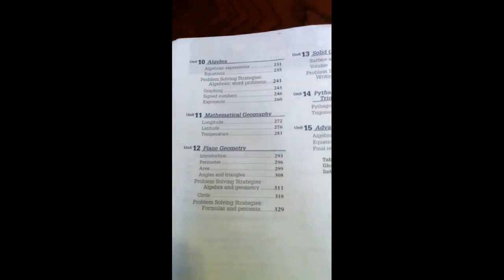Unit 10 is on algebra. Unit 11 is mathematical geography. Unit 12 is plane geometry. Unit 13 is solid geometry. Unit 14 is Pythagorean rule and trigonometry. Unit 15 is advancing in algebra.